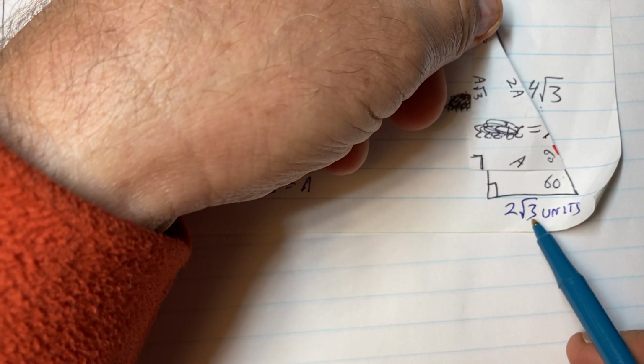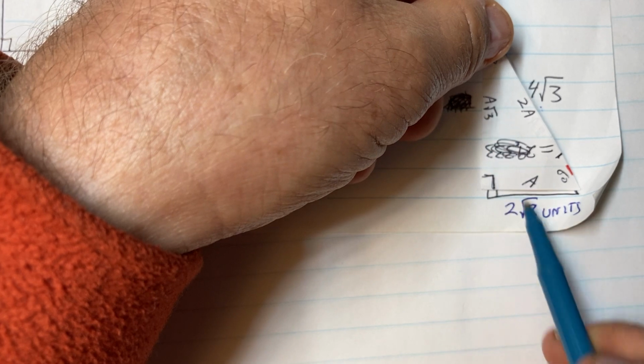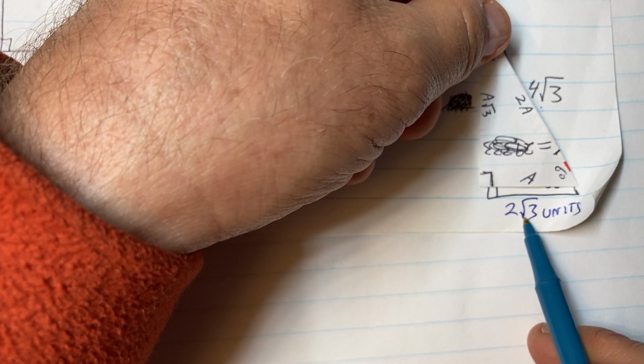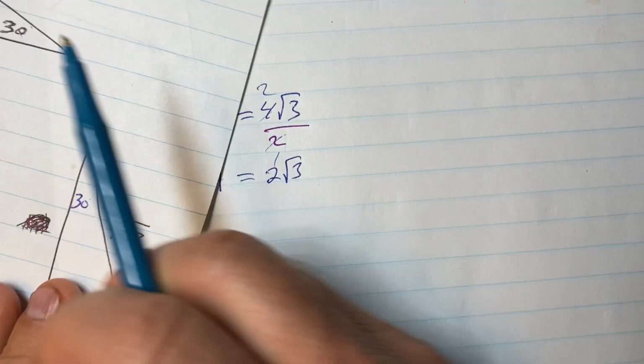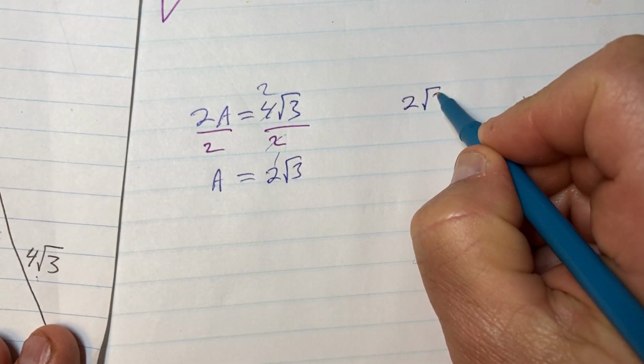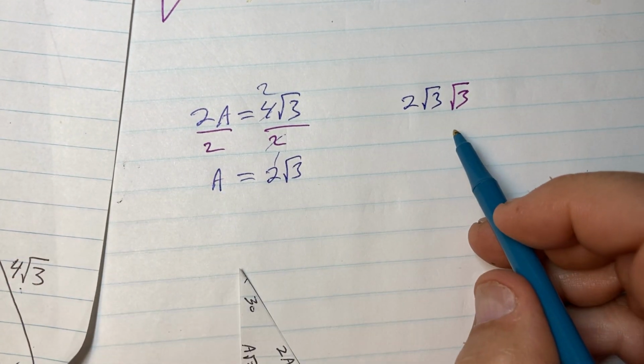If that's 2 root 3 units, that's 2 root 3. This one's a root 3. So you have to take this and multiply it by root 3 to get that length. 2 root 3, and you have to multiply it by root 3. Multiply that by root 3 and get your answer.